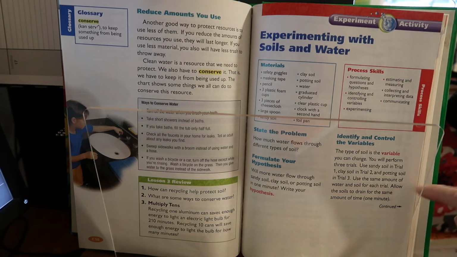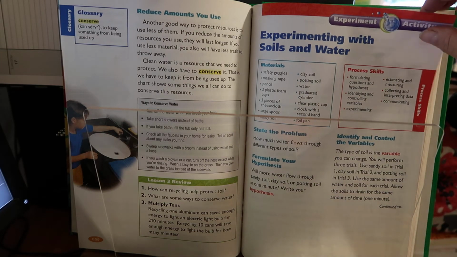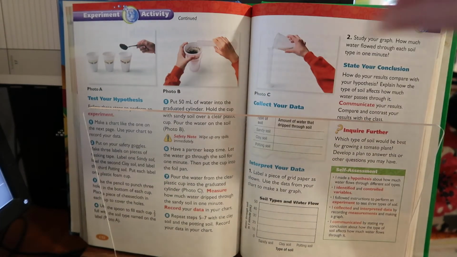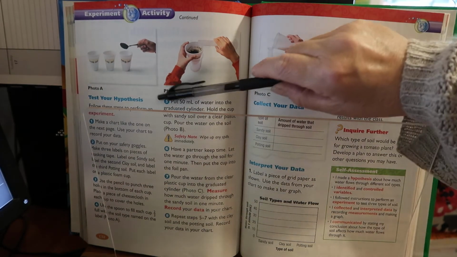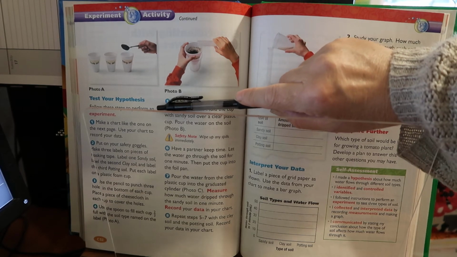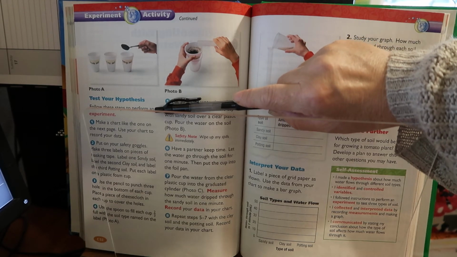So if you use a measuring cup and you take out a half a cup of soil, you need to use the half a cup each time. If you use a cup of water, you need to use a cup each time. Okay, that's what that means. But they're going to tell you exactly how much to use, okay? So test your hypothesis. Let's see if your guess matches what happens.